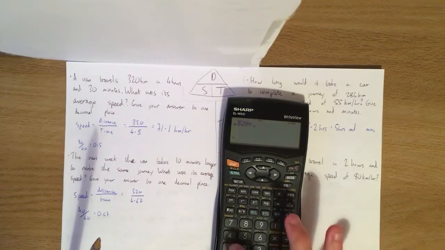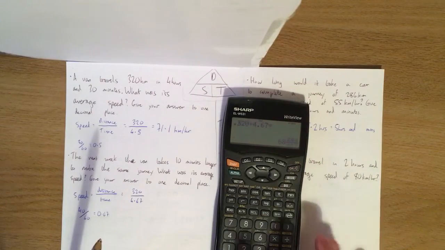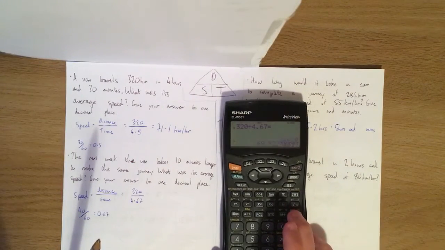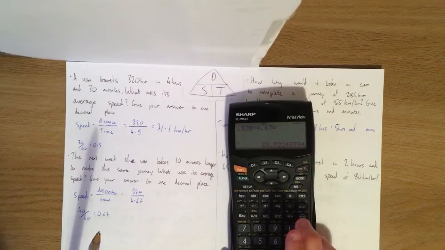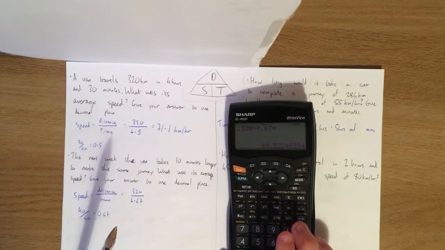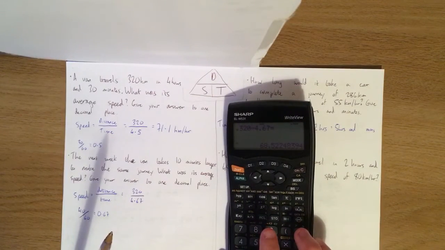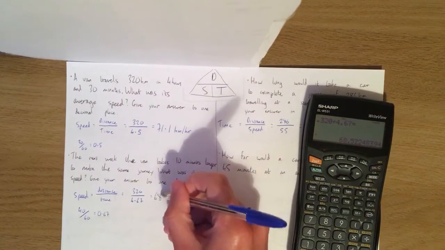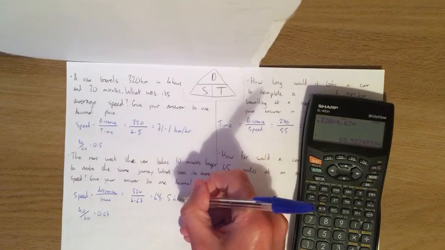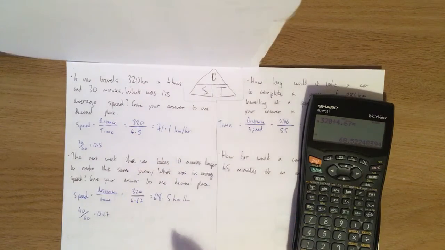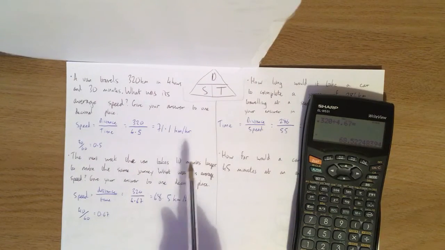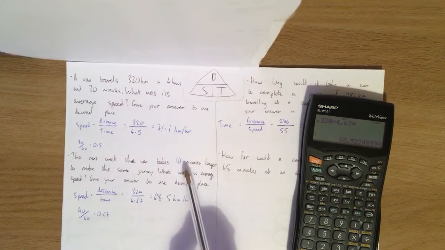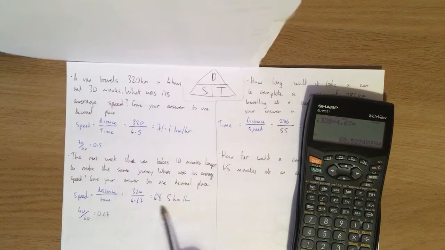What was its average speed? 320 divided by 4.67 is 68.52, so to 1 decimal place, as I'm told to do, it's 68.5. Does that make sense compared to my previous answer? Yes, it does. It took me longer to do the journey, so I must have been going slower. So 71 down to 68, that makes sense.